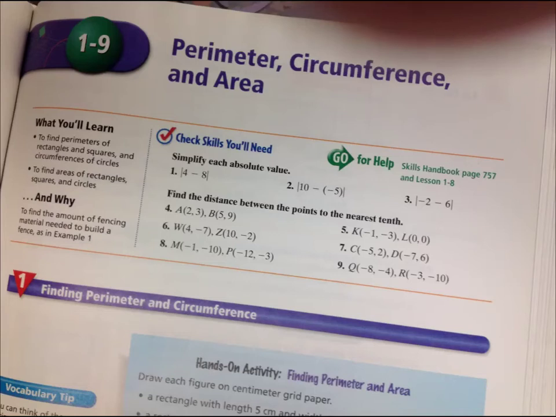Hello, this is Mr. Brooks, and welcome to Lesson 1-9, Perimeters, Circumference, and Area. In this lesson, we're going to find the perimeter of rectangles and squares, and we're going to find the circumference of circles. And we're also going to find the areas of rectangles, squares, and circles.